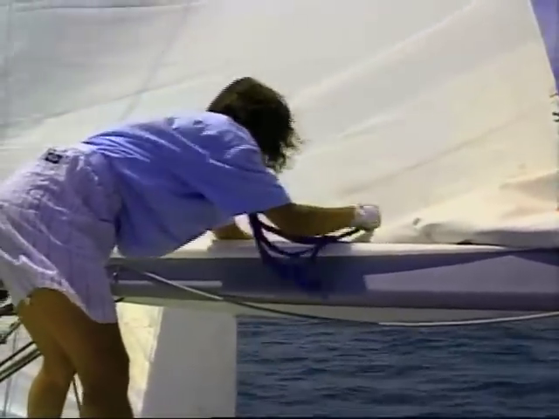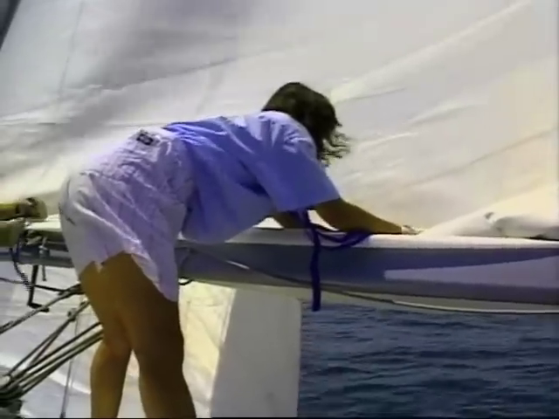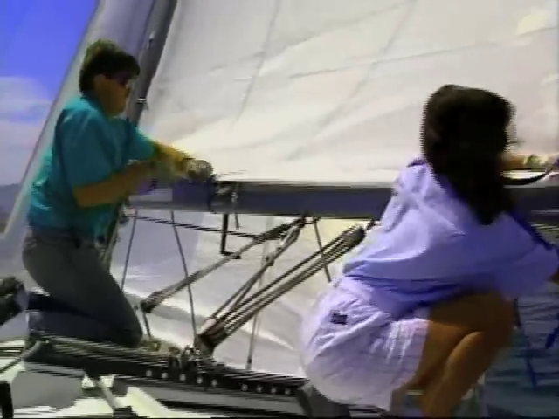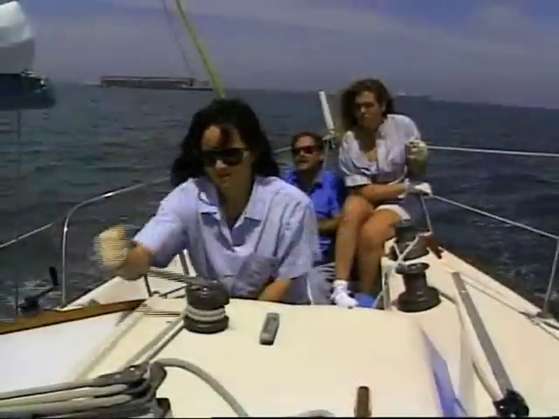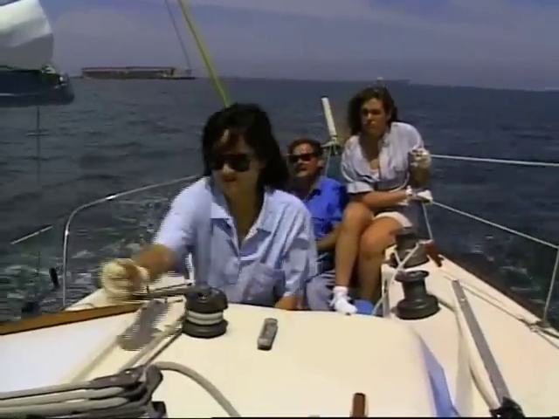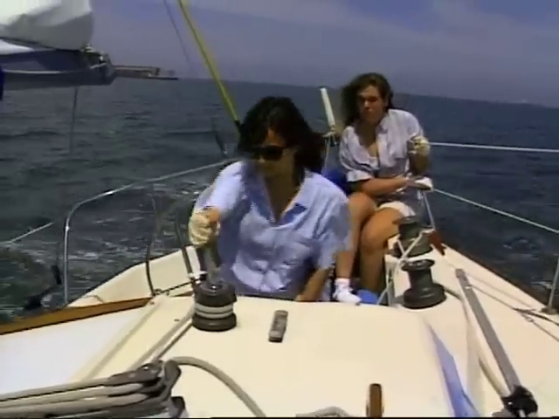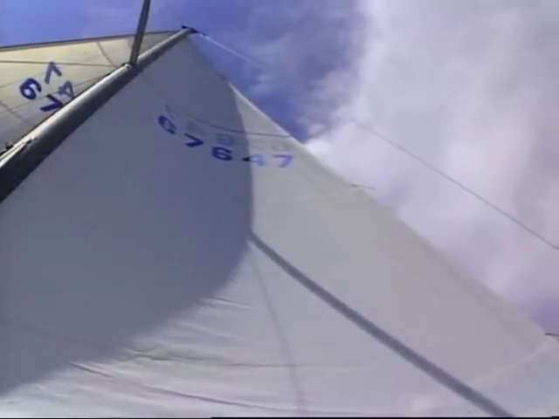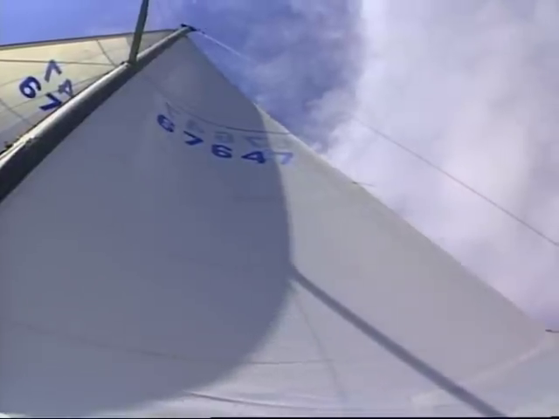Don't make the ties too tight, as this may produce stress points along the foot of the sail. The last step is to crank in on the main sheet to get the wind back in the sail. With the mainsail reefed, total sail area and sail area aloft are reduced, resulting in considerably less heeling force.